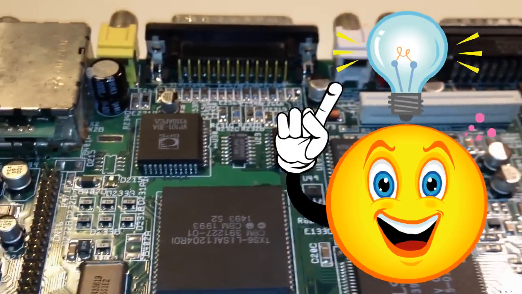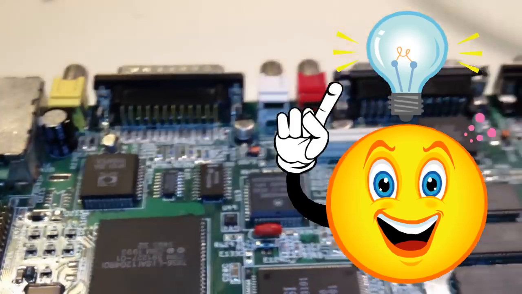No, and wait, rate. I know. What if I remove one of the smoothing capacitors and put a resistor? Just go!